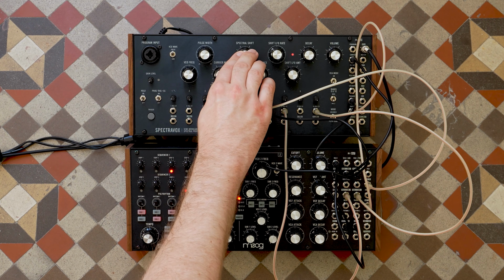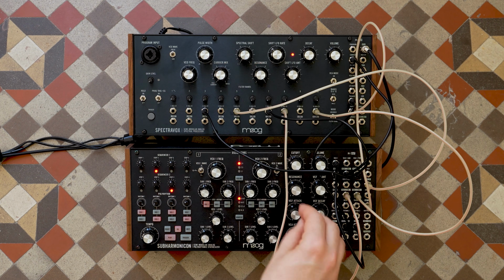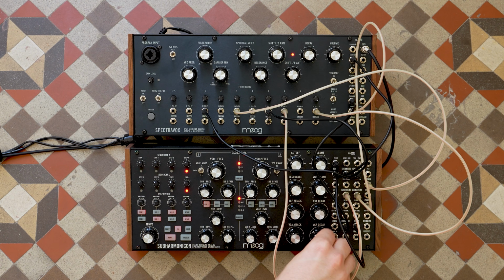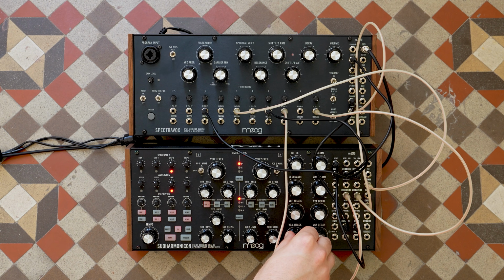This is where Subharmonicon excels at creating interesting interrelated patterns. These patterns can really come to life with Spectravox's ability to modulate, manipulate, and mangle the frequency spectrum of a sound.